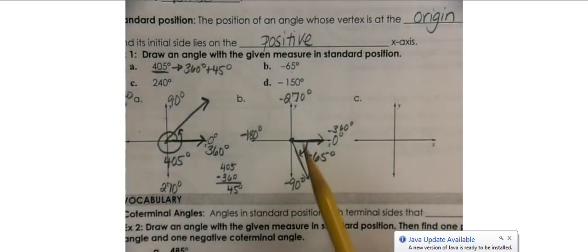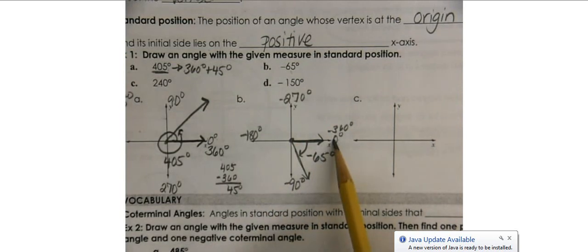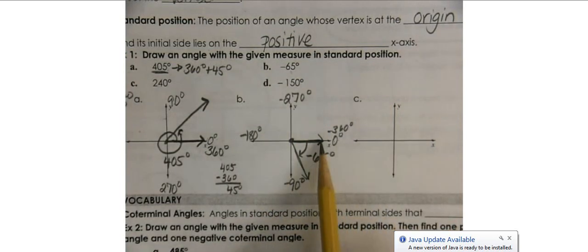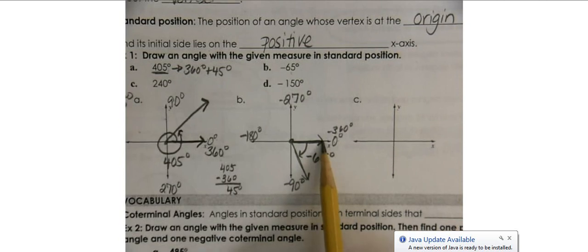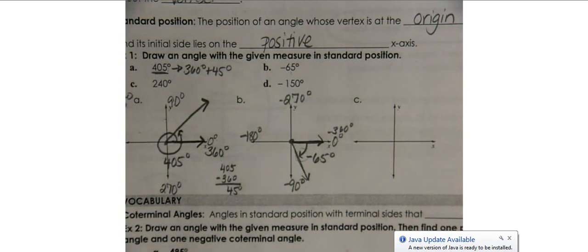First, I'm going to be looking for labels. Did you label your axes? Next, I'm going to be looking for, did you draw your initial side? Because a lot of times kids don't want to draw the initial side for some odd reason. And when you drew your terminal side, did you draw an arrow? That arrow tells me that you understand the direction in which you are traveling. The arrow tells me that you understand which direction is negative and which direction is positive. So that is what I'm going to be looking for when you do problems like these on your test.